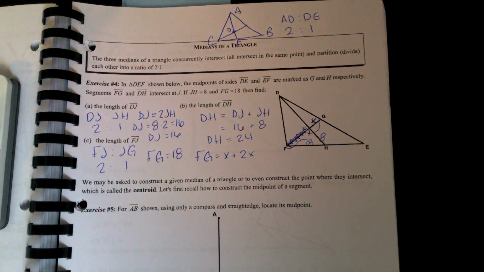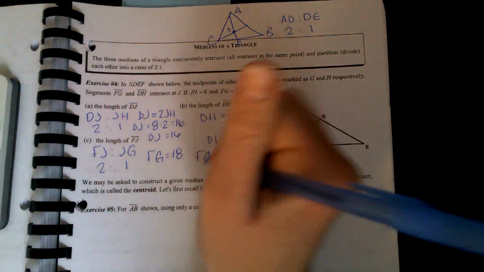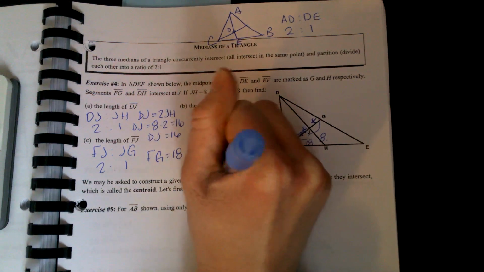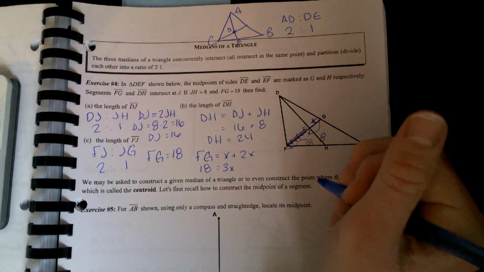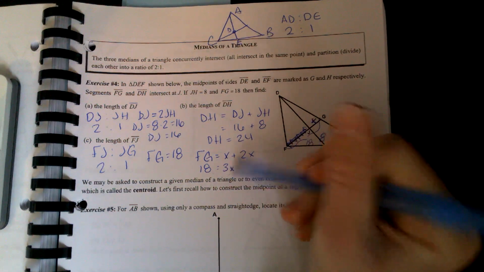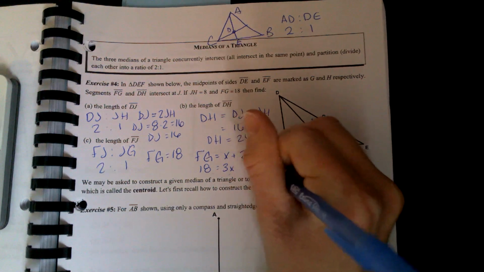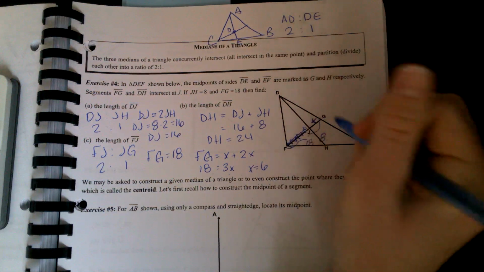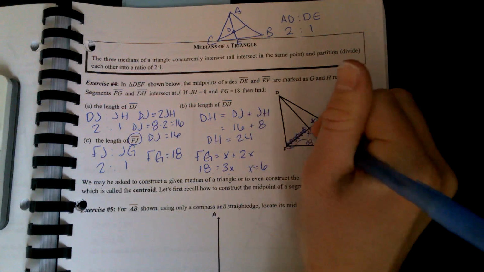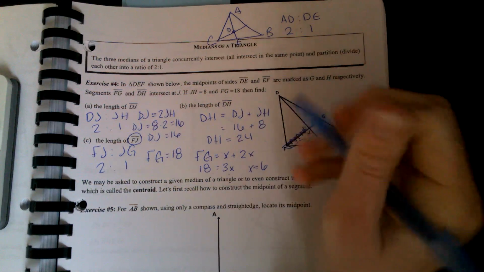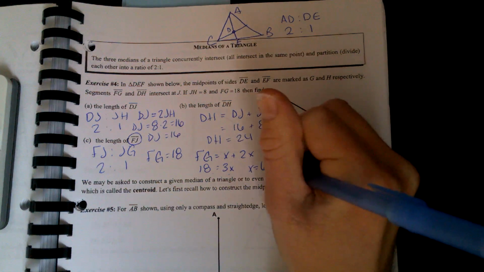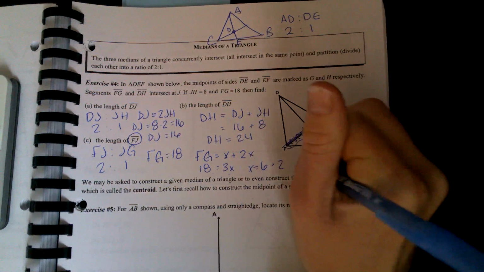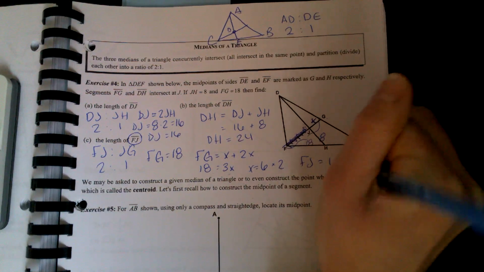Now we just said the length of FG is 18. Okay, so we have 18 is equal to 3x, so x is going to equal 6. However, we're not done yet, so we need to find the length of FJ. So FJ is twice the length of JG. So the length of FJ is equal to 12.